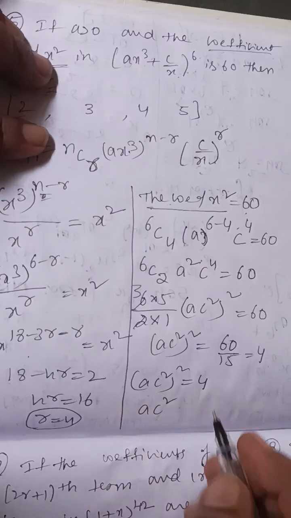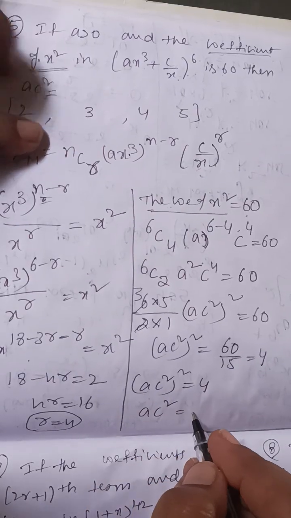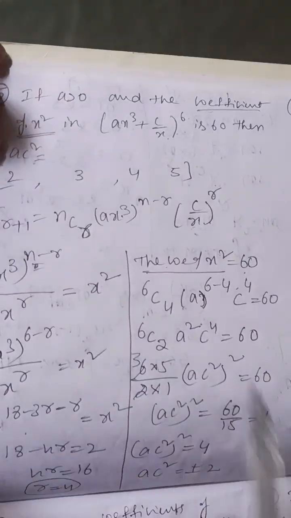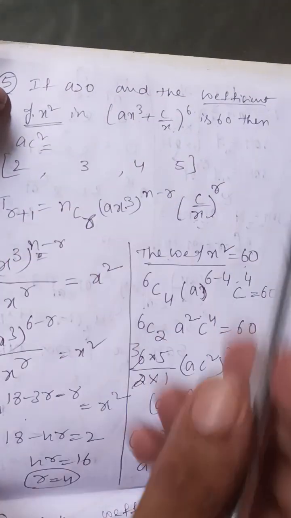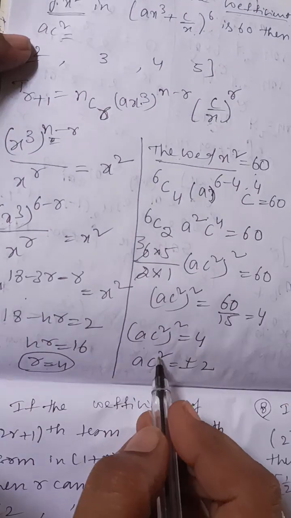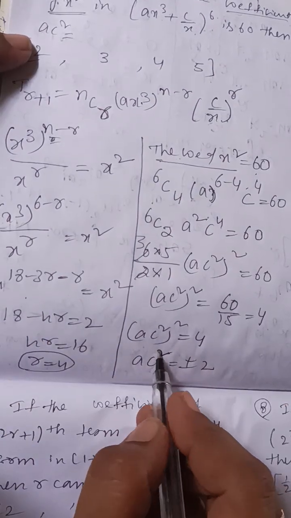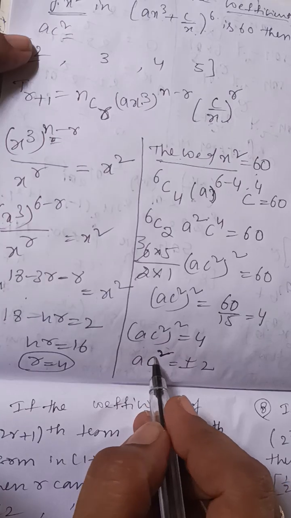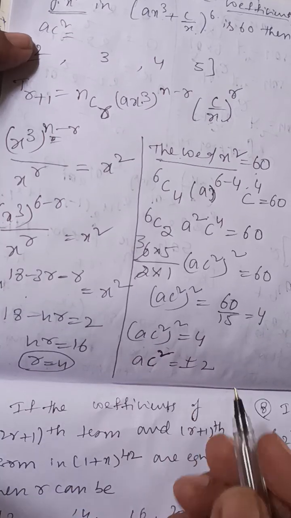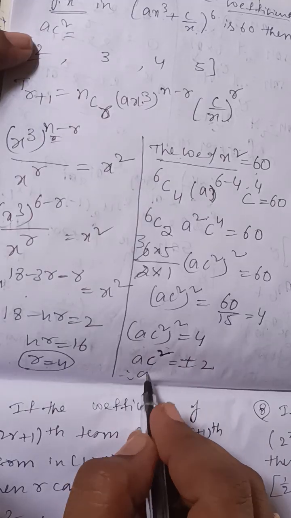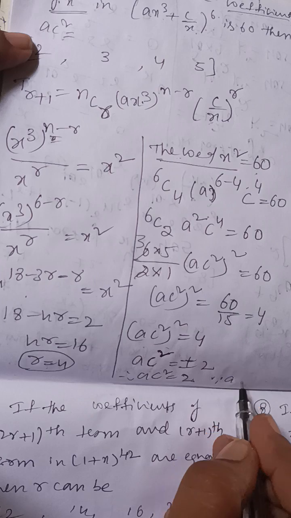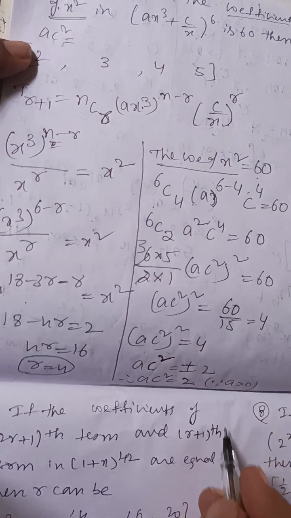Then a c square is plus or minus 2. But in the question it is given that a is greater than 0. A must be positive. C square is already positive because the square of any non-zero number is positive. So a is positive, and that's why we take a c square as plus 2, since a is greater than 0. So the answer is 2.